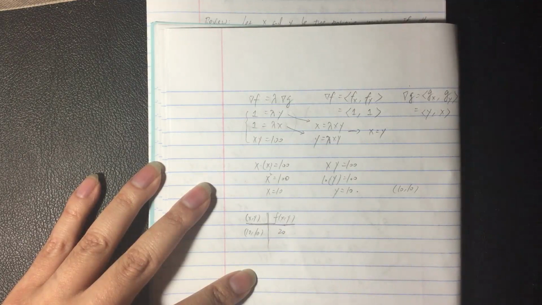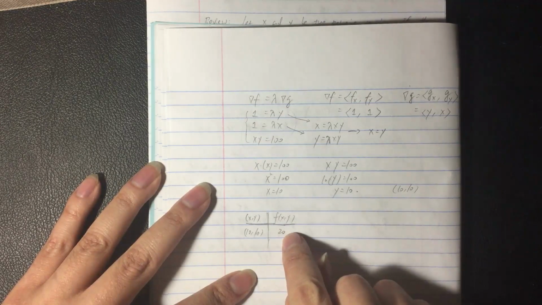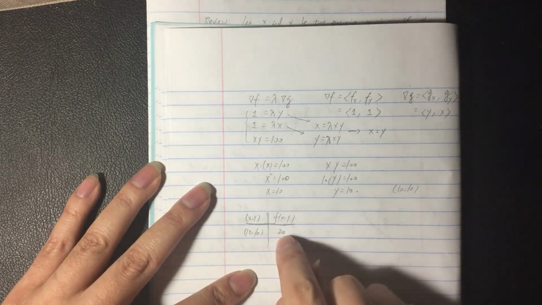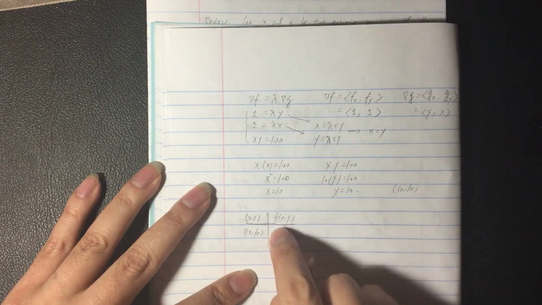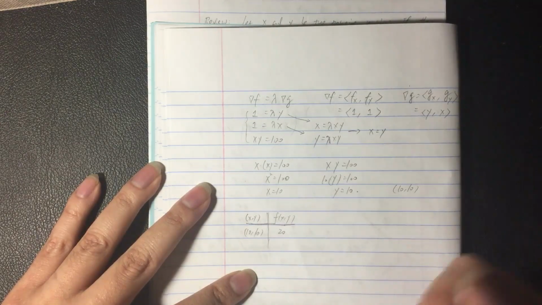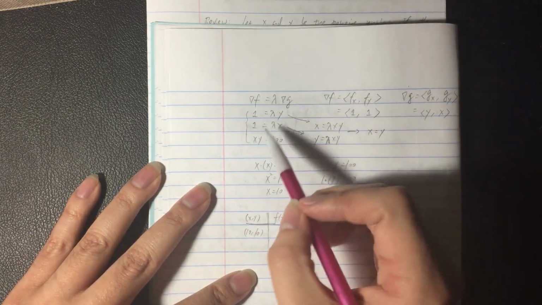So we need to plug in a different point. If the value at the different point is smaller, then this must be a maximum. If the value is larger, then this must be a minimum. So let's plug in a different point that satisfies the constraint.